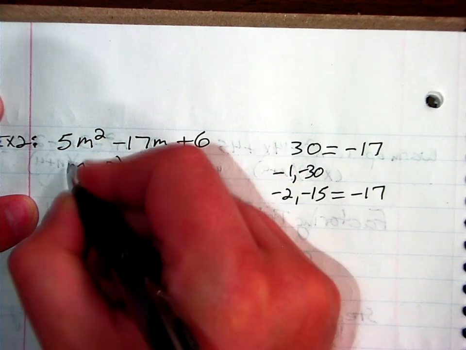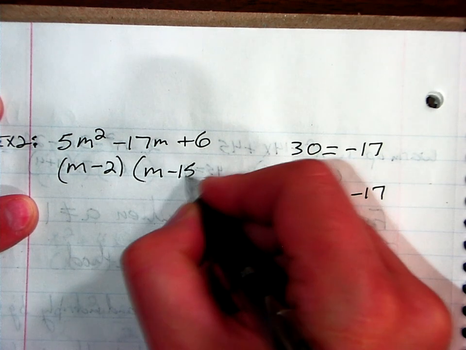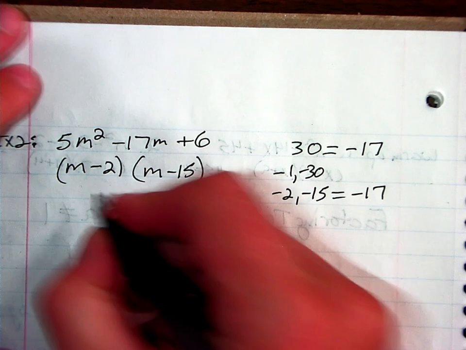So m minus 2, m minus 15. That's the same thing we did yesterday. So here's our new steps. Our next step is we multiplied by 5, so now we must divide by 5.